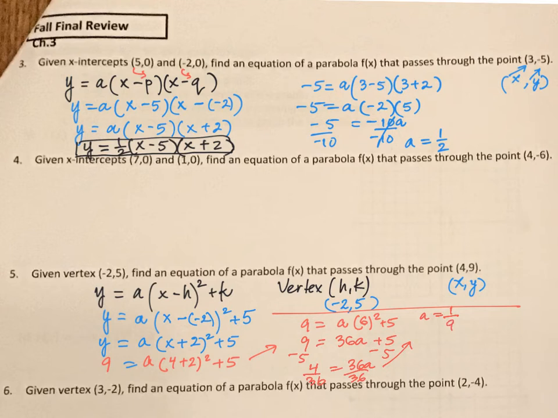Now we just found the vertex form of the parabola, so let's write that down. Our answer is y equals 1/9 times (x minus -2, which is plus 2) squared, plus 5, since k is 5.